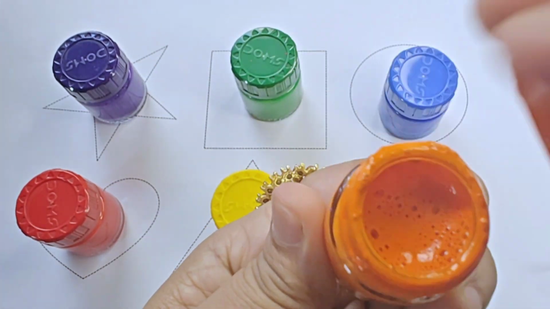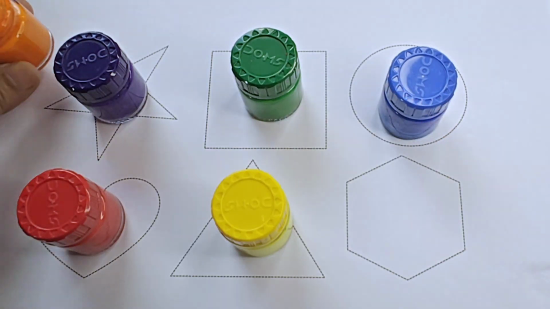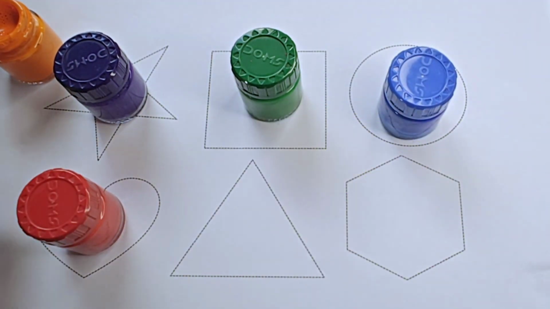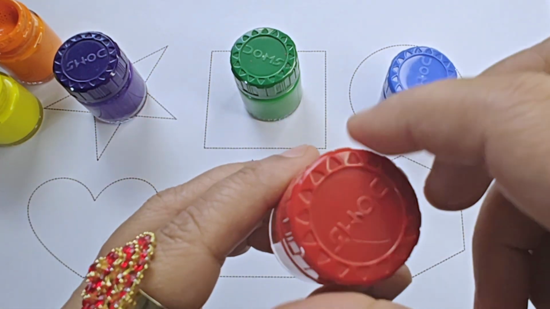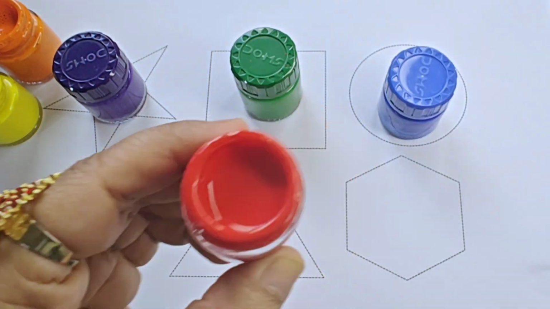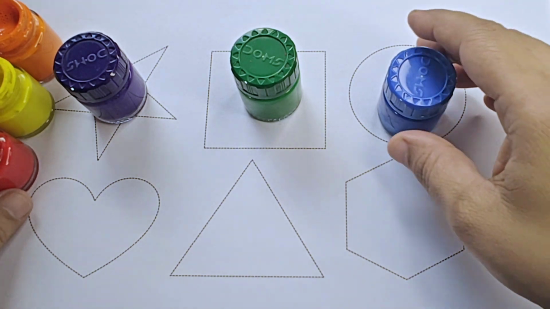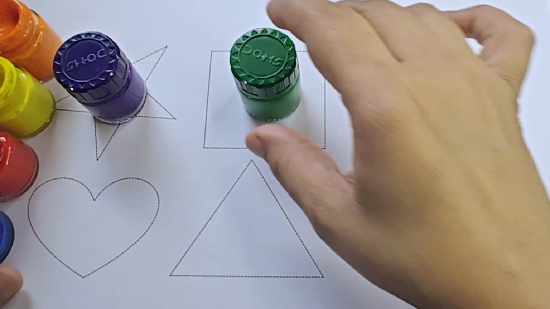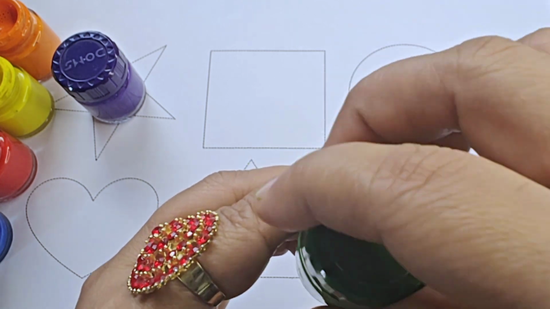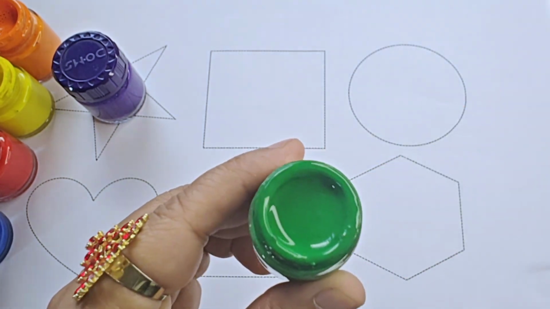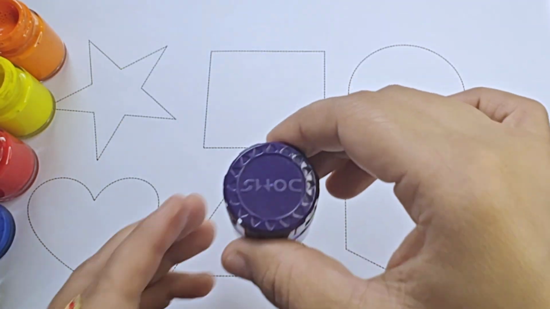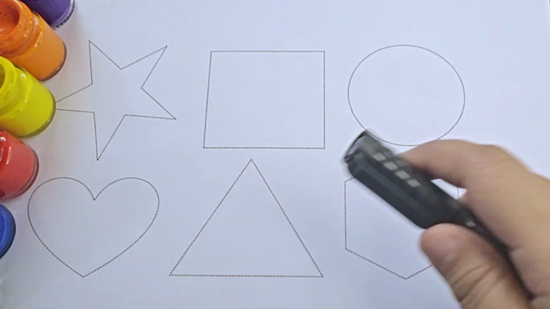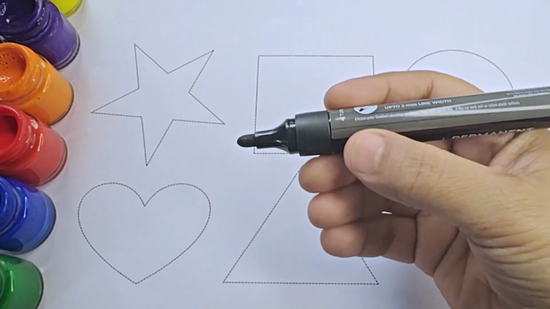It is orange color. It is yellow color. It is red color. It is blue color. It is green color. It is violet color. Let us draw these shapes. It is black color.